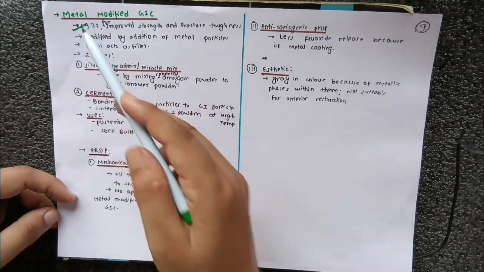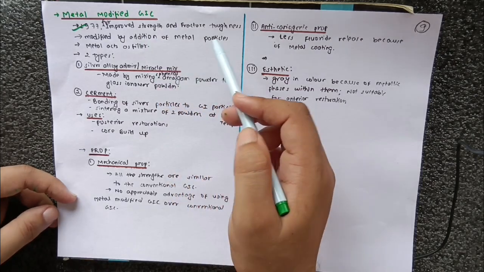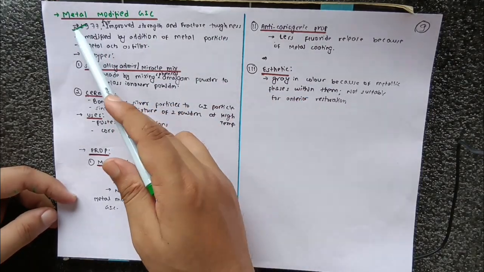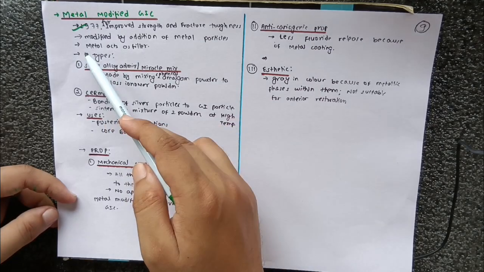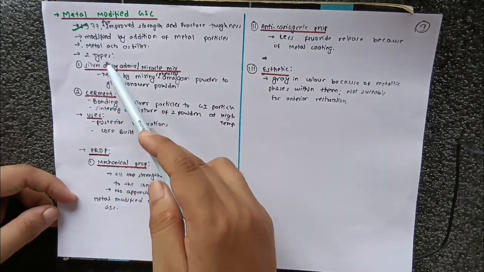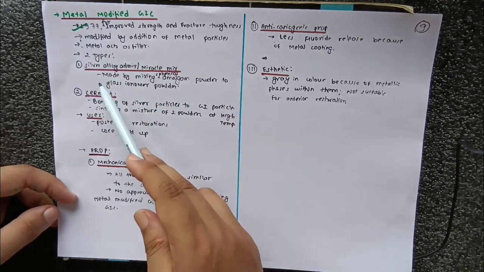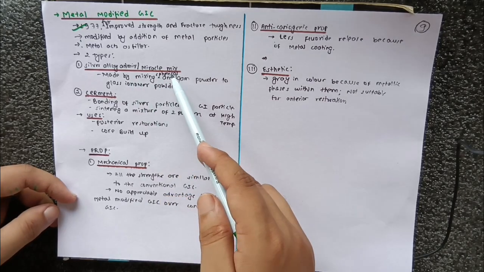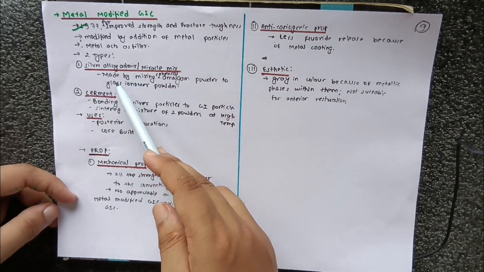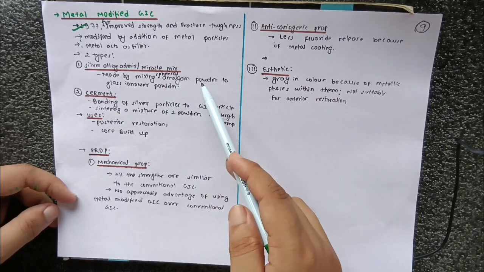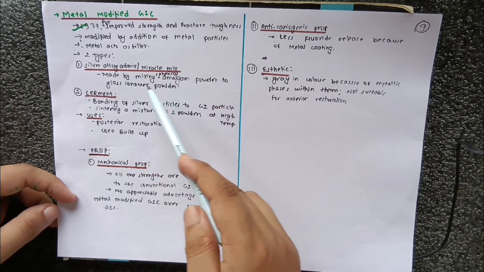In 1977, for improving strength and fracture toughness, the metal modified GIC was invented. It is modified by the addition of metal particles, and the metal acts as a filler here. There are two types of metal modified GIC: silver alloy admix, or miracle mix, and cermet. Silver alloy admix is made by mixing spherical amalgam powder with the glass ionomer powder.